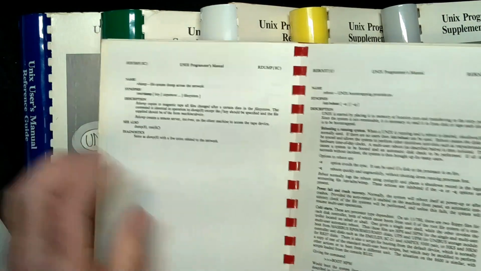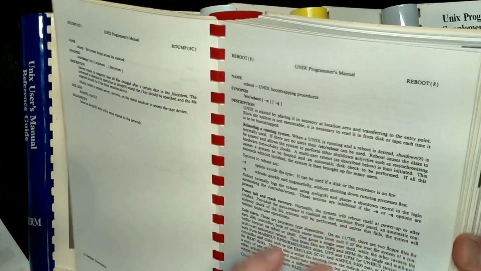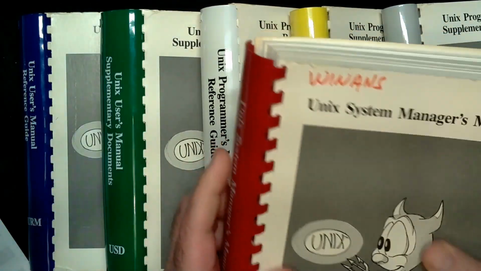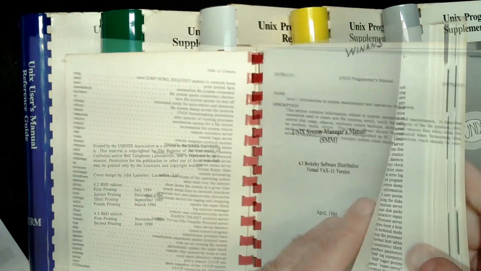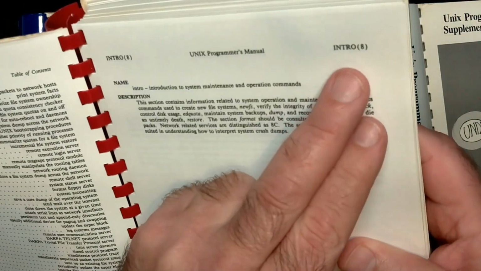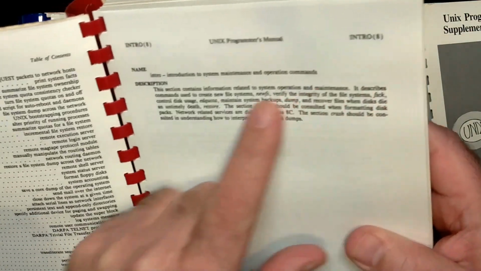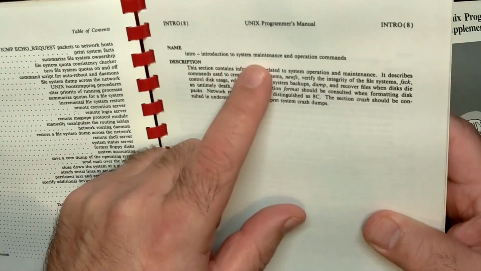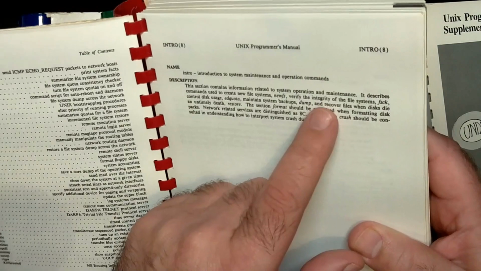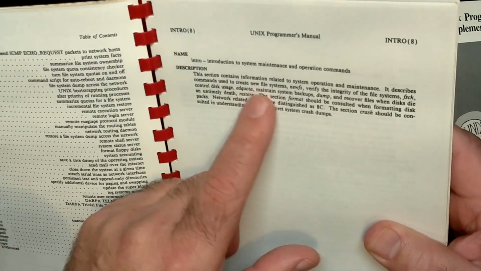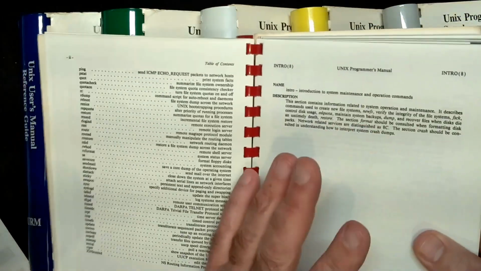And all these commands, like how to reboot the machine, for example, are in here. And all this is what we call section 8 of the manual, which is the System Manager's Manual here, which is, of course, described by an introductory page for section 8. And it says in here, this is an introduction to system maintenance and operation commands. It describes commands, how to create file systems, etc., etc. Okay, so that is section 8.